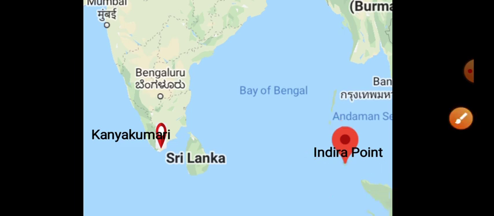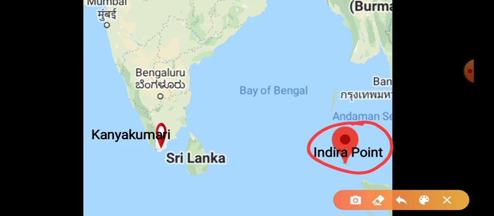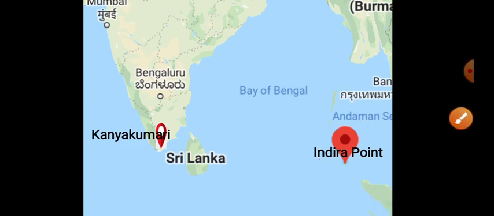As we compare both the points, that is Kanyakumari and Indira Point, the southernmost point of India is Indira Point. If we compare the latitudes of both the locations, the latitude of Kanyakumari is 8 degree 4 minute north and the latitude of Indira Point is 6 degree 45 minute north. Here we can easily see that Indira Point is the southernmost point of India.